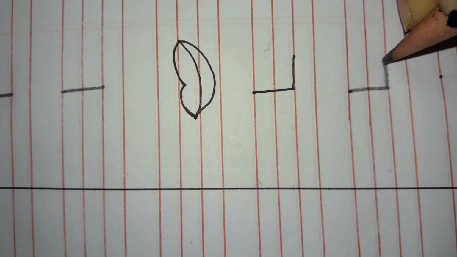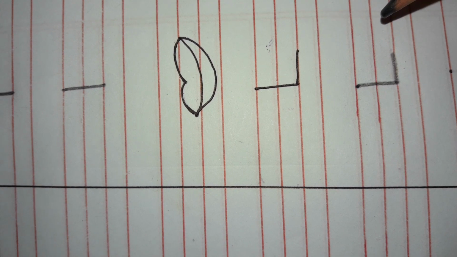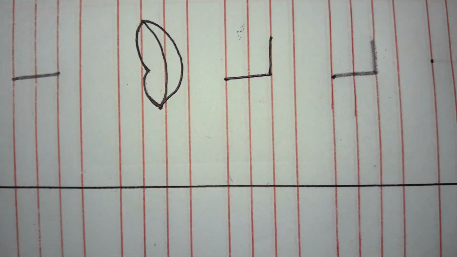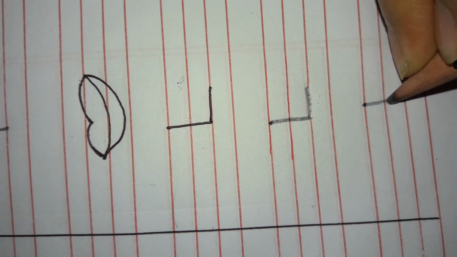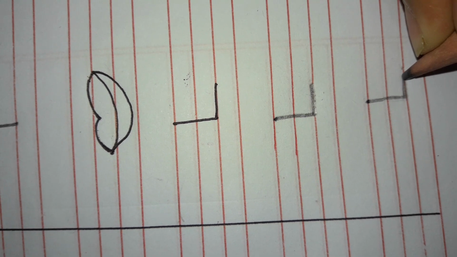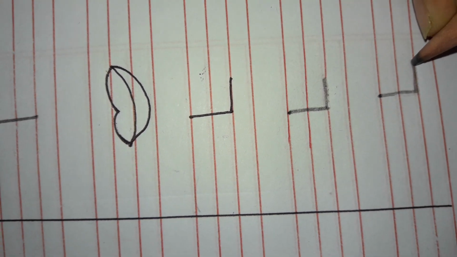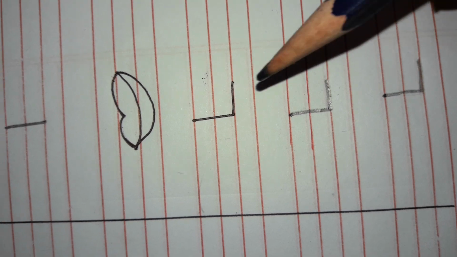আমরা স্ট্রেট লাইনটার রাইট সাইডে একটা স্লিপিং লাইন দিয়ে দিব, ঠিক আছে, থার্ড লাইনে। We draw a straight line in first room to second room. Then we draw a sleeping line in third line. Okay, what is this? L. L for lip.